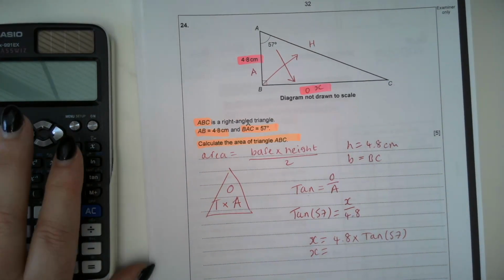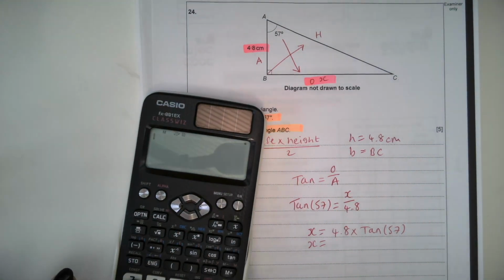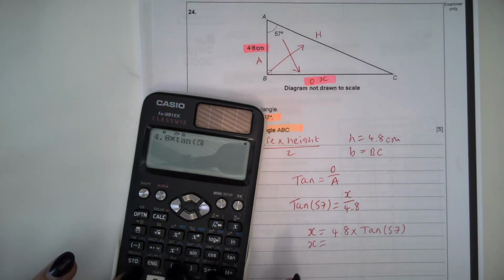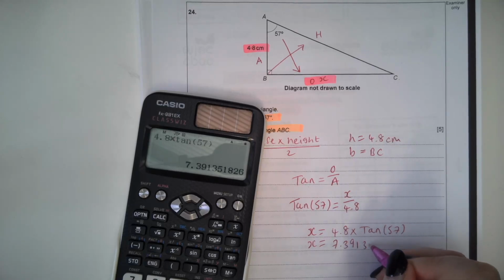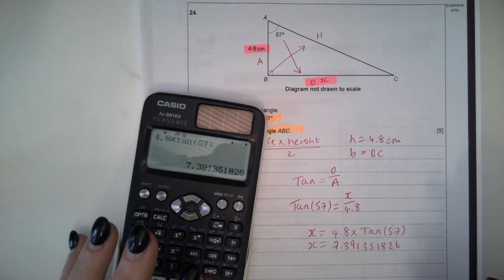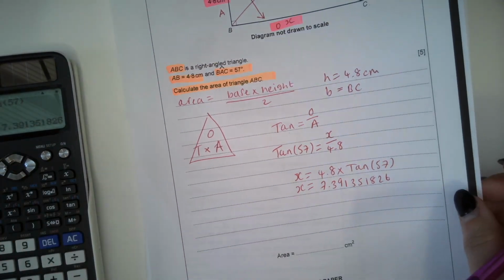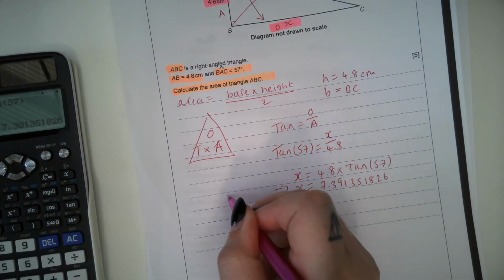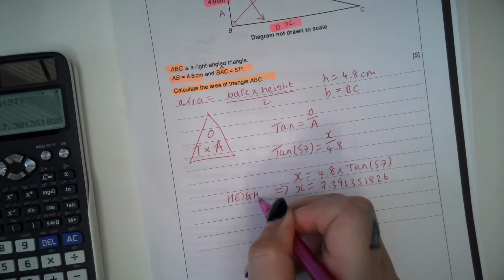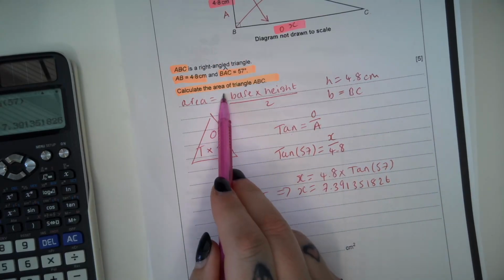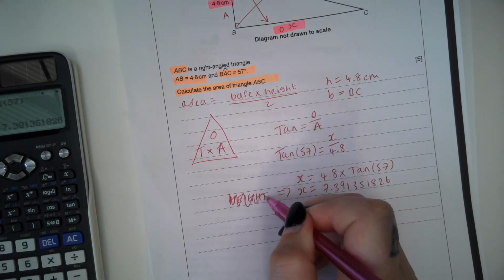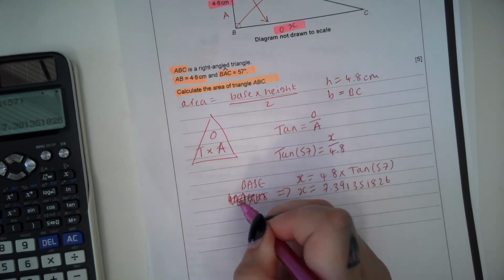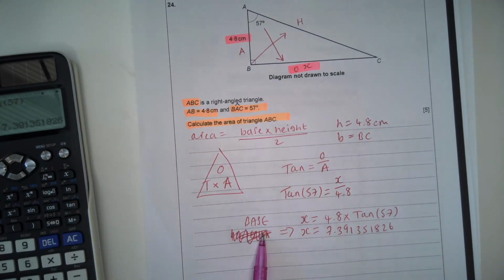And I'm going to pop that in my calculator, guys. So 4.8 multiplied by tan 57 is 7.391351826. Okay? This, guys, is the height of our triangle. Don't forget, we haven't finished here. We need to find the area. It's not the height, is it? Ignore me. That's the base of our triangle. That's the base of our triangle.